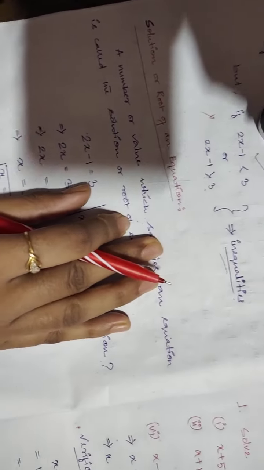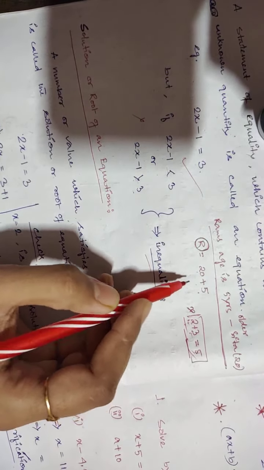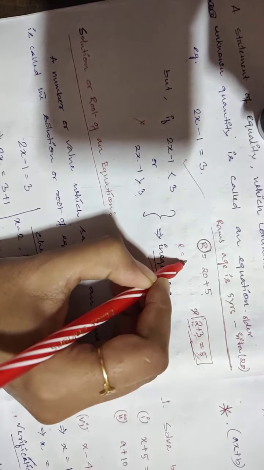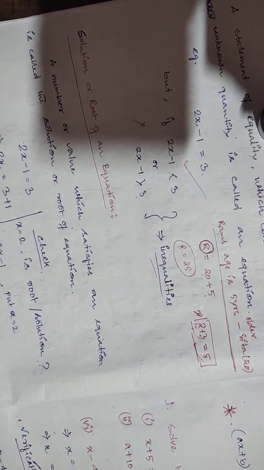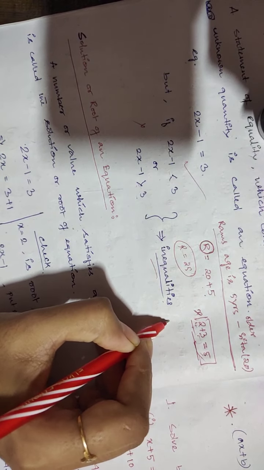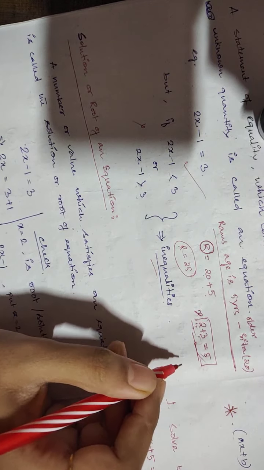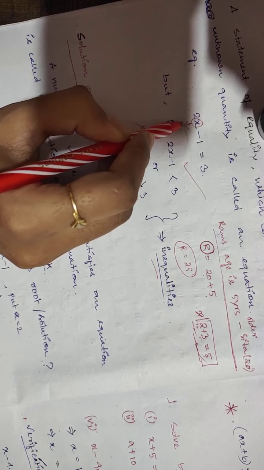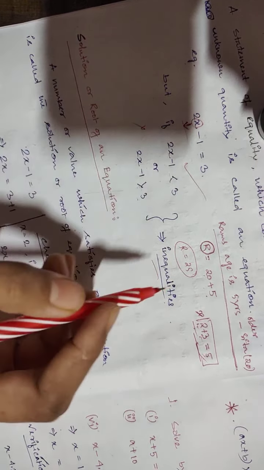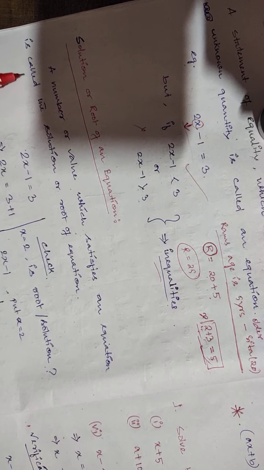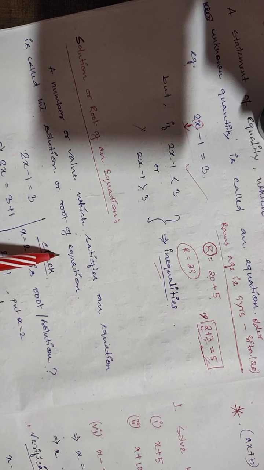The solution or root of an equation. We have got that an equation contains an unknown quantity. In this case R is equal to 25. That means in an equation one unknown quantity will be there. Since equal to is there, by solving we can find the value of that unknown quantity, isn't it? The value we get is called the root of that equation. A number or value which satisfies an equation is called the solution or root of the equation.